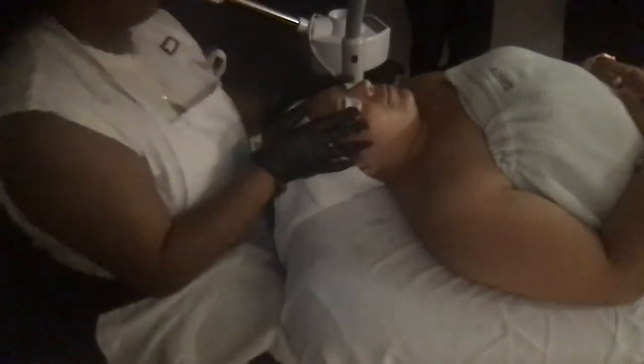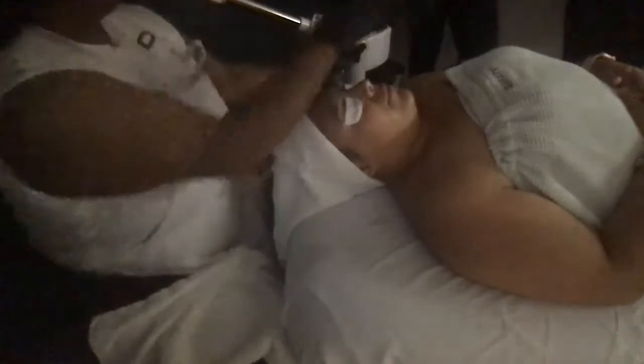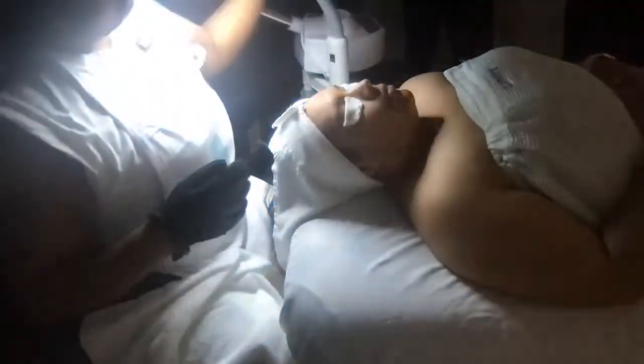Love that for me. Client's eyes are covered. We're gonna bring that light back on away from them, bringing it over. I apologize. Now look at the difference. She's still flinched.